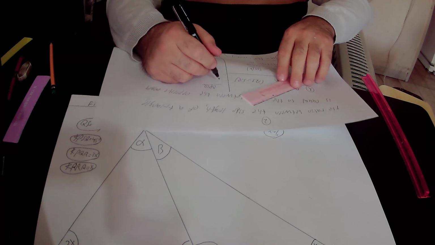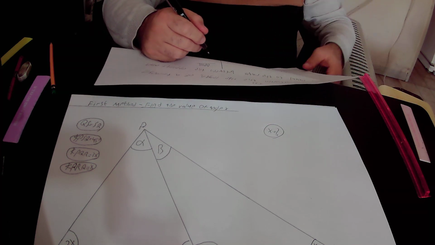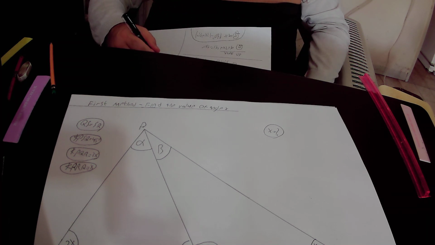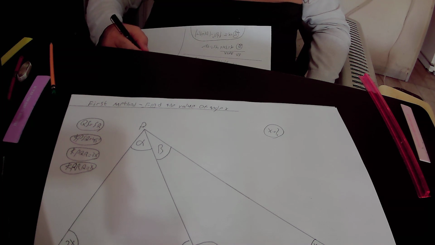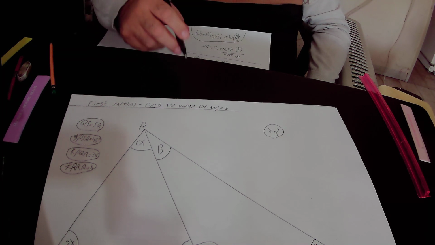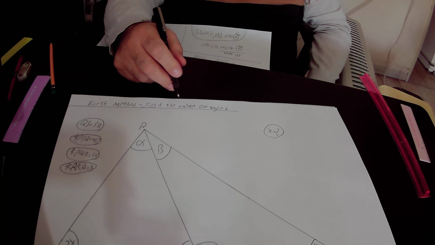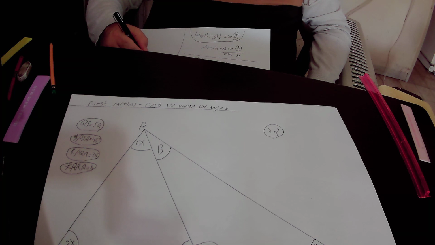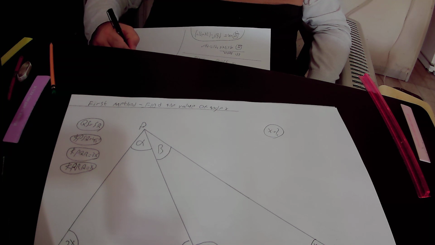the sum of the angles in triangle PSR is equal to beta plus 135 degrees plus x, and the sum of those three angles must be equal to 180 degrees.